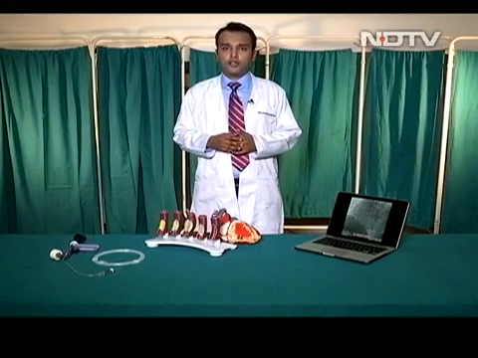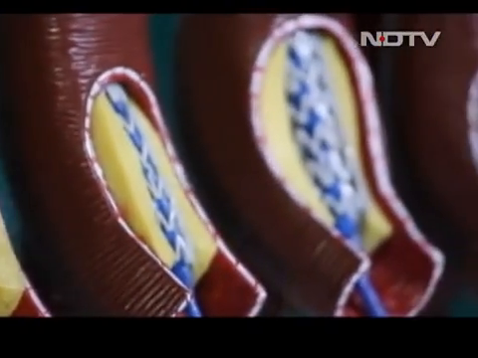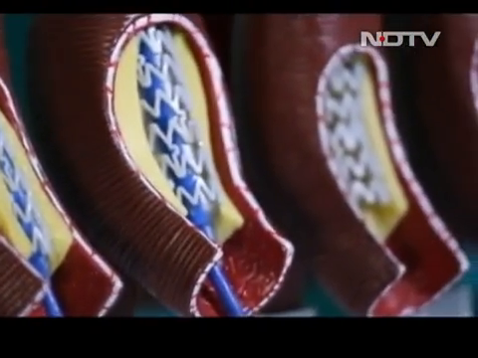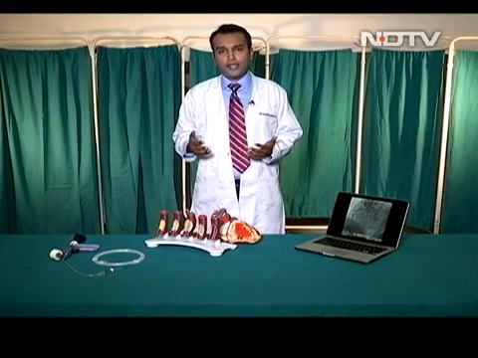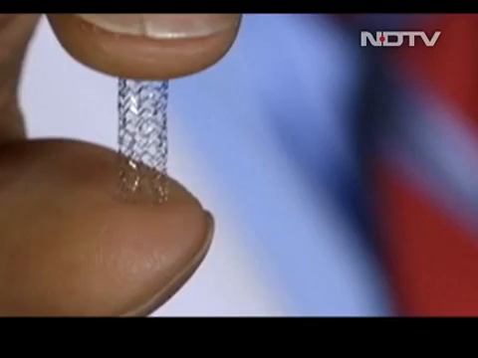Now, back in the 1970s, when my father was trained to be a cardiologist, the only way to open up blocked arteries was medicines. But in the late 90s and early 2000s, when stents were developed, this was a medical breakthrough. We now had a way to open up blocked arteries. Patients could not only feel better, they also started living longer.